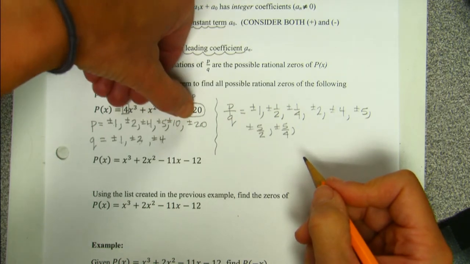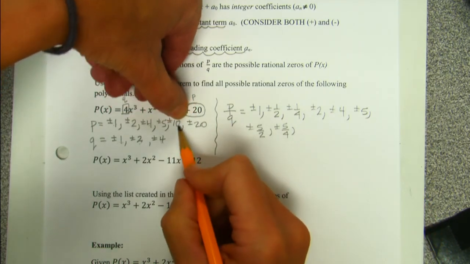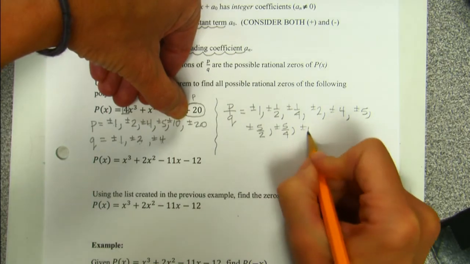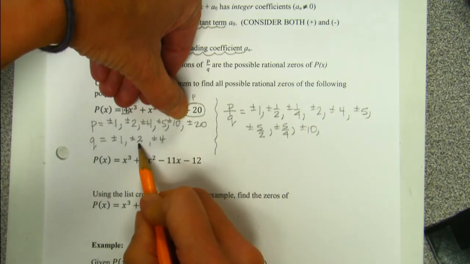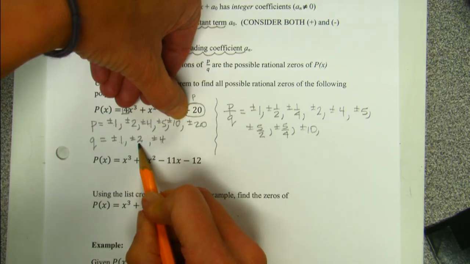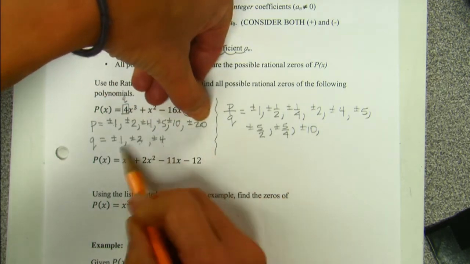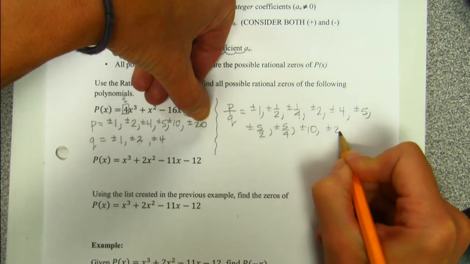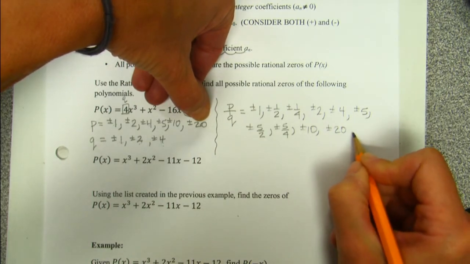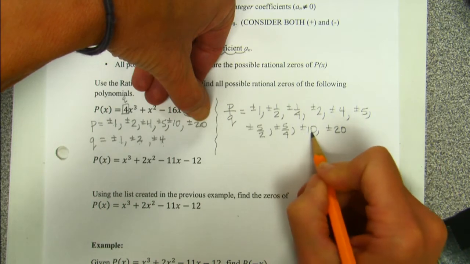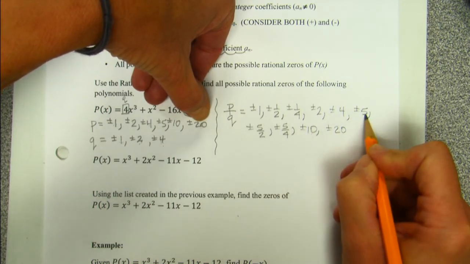Let's move over to 10. Putting 10 over each of my q's. 10 over 1 is 10. 10 divided by 2 is 5. Already listed. 10 over 4 reduces to 5 over 2. Already listed. 20 over 1 is 20. 20 over 2 is 10. Already listed. 20 over 4 is 5. Already listed.